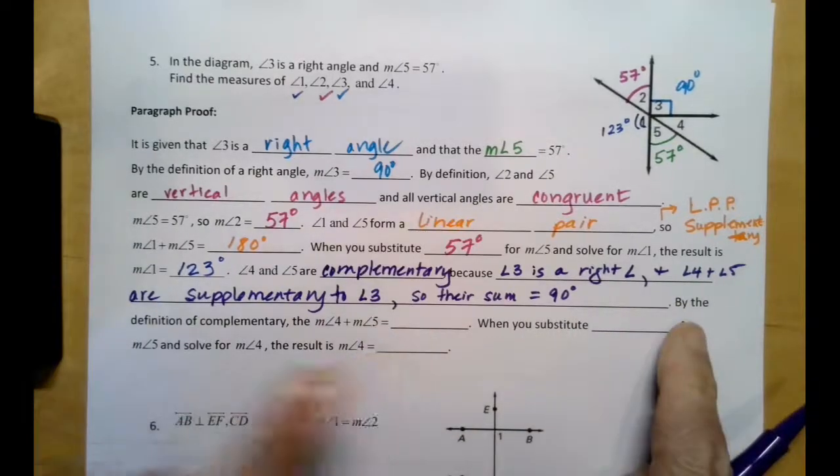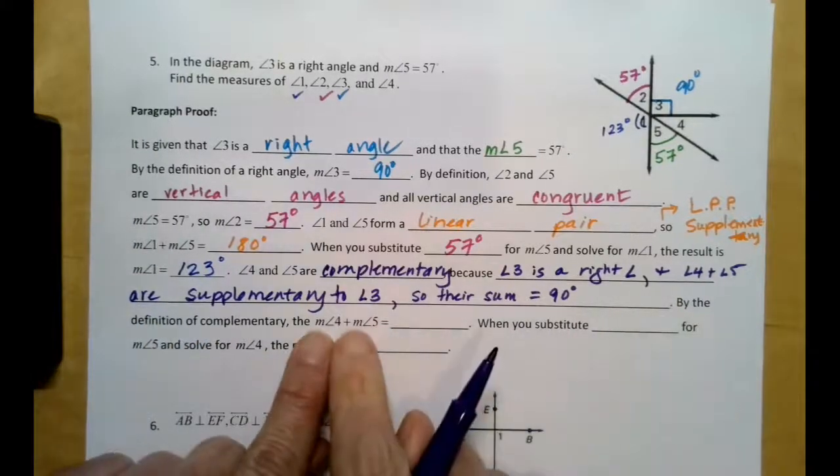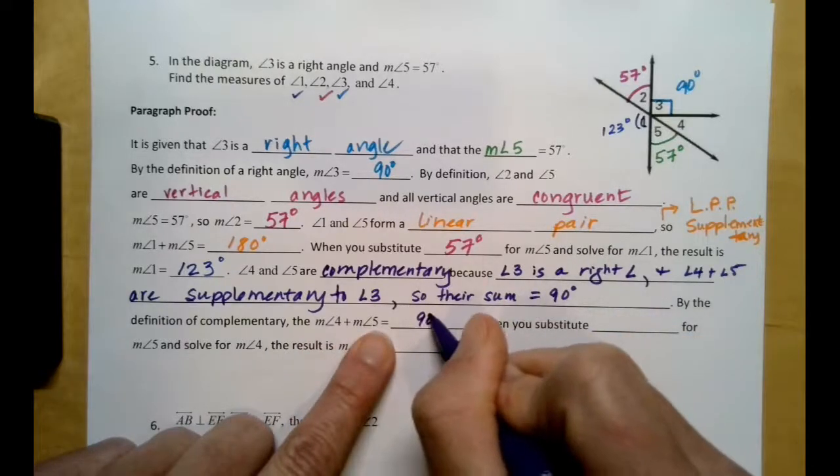By the definition of complementary, 4 and 5 equal 90 degrees.